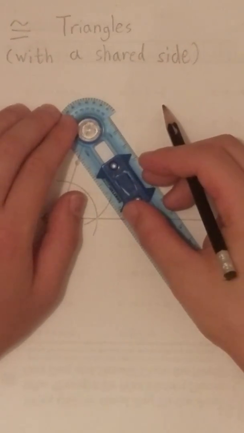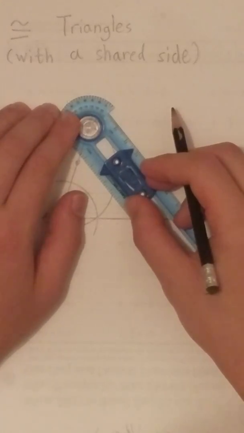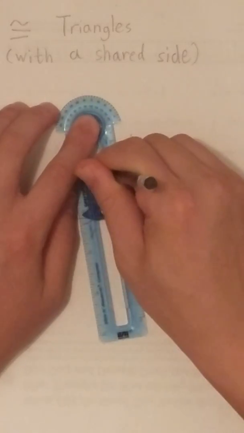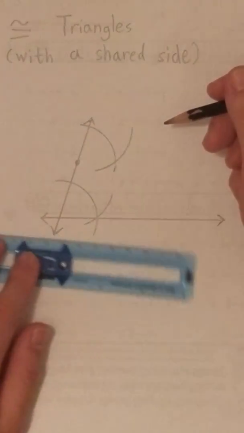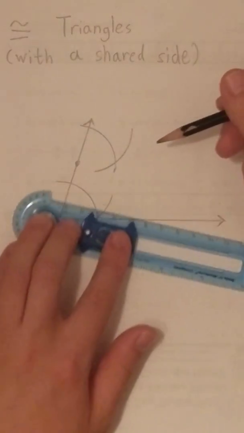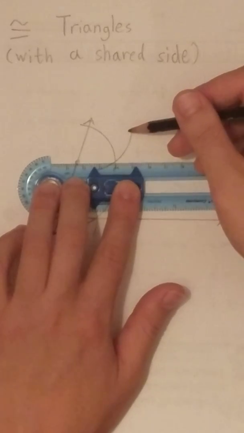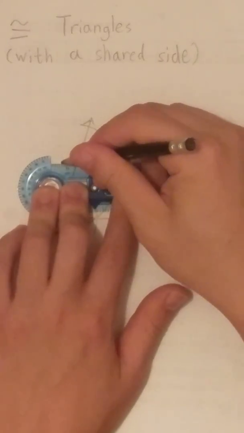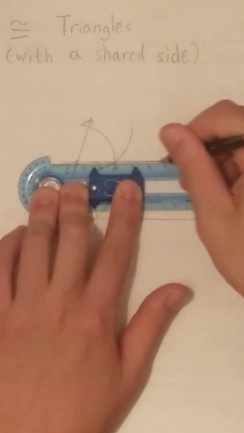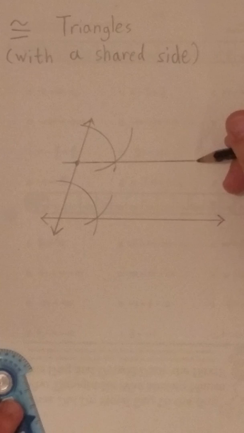And now I will do the same thing to the congruent angle I am trying to construct. And now that I've found the intersection of these two arcs, I can draw a line through them. And now I have one pair of parallel lines.